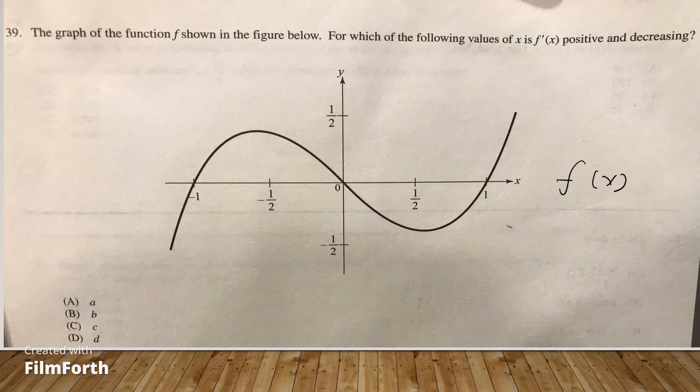Okay, for which of the following values of x is f prime of x positive and decreasing? So our point needs to satisfy two requirements. The first is f prime of x is positive. The next is f prime of x is decreasing. So f prime of x positive, that means the function is increasing in that interval.